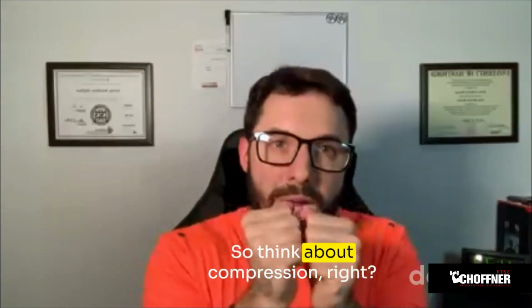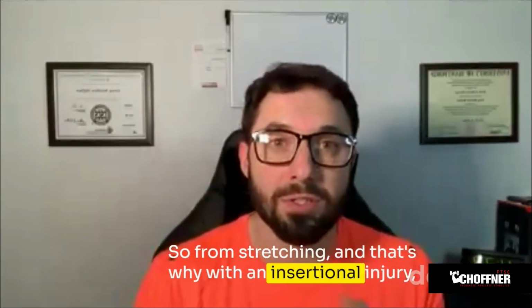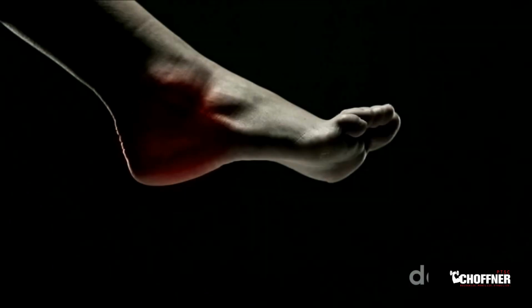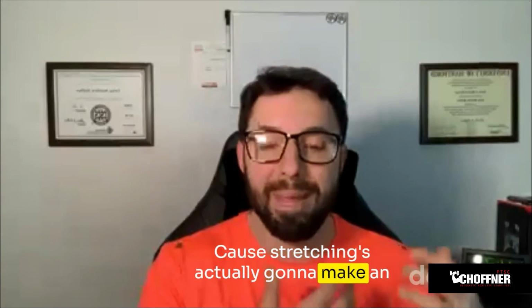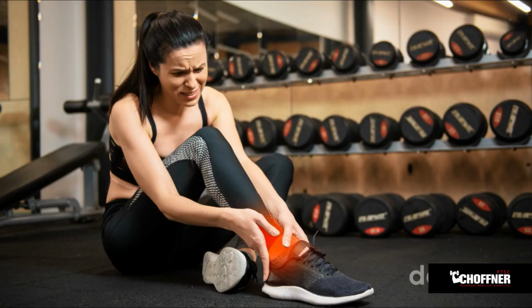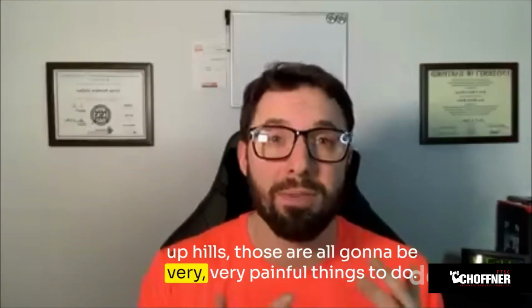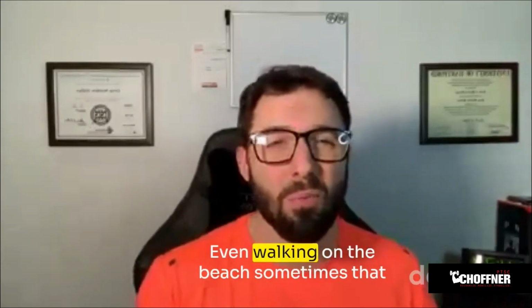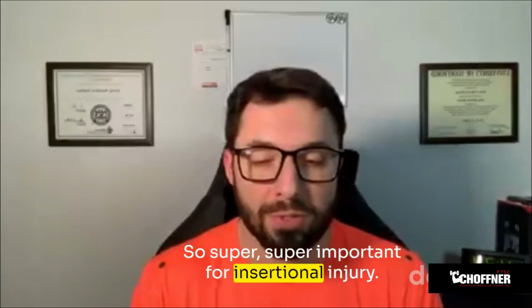So think about compression, right? Things kind of pushing together, so from stretching, and that's why with an insertional injury, with pain at that heel or close to the bottom of the foot, you want to avoid stretching, because stretching is actually going to make an insertional injury a lot worse. Okay, so keep that in mind. Loading the ankle in dorsiflexion, like in a half kneeling position, like a squat, a lunge, running up hills, those are all going to be very painful things to do. Even walking on the beach, sometimes that can be painful as well. So super important for insertional injury.